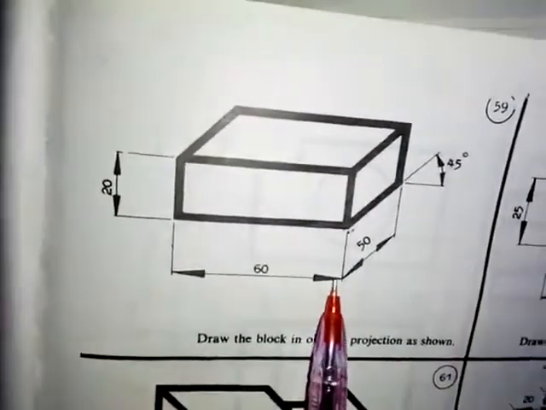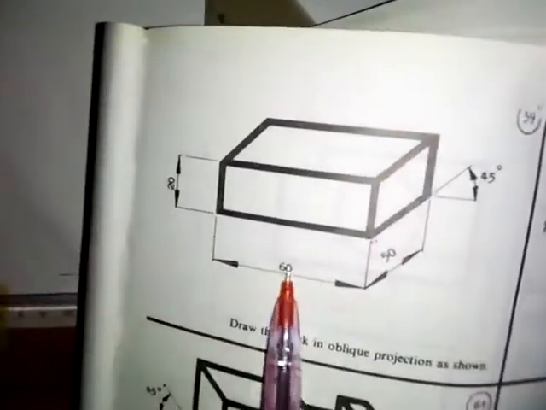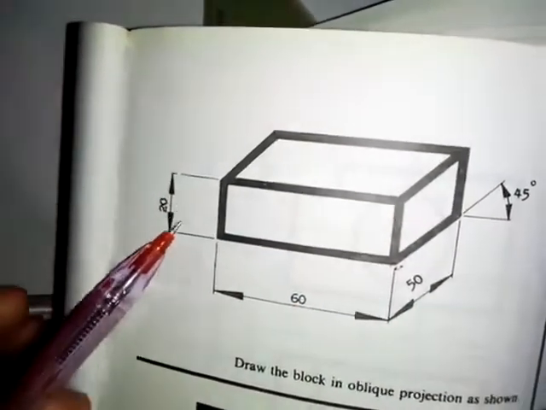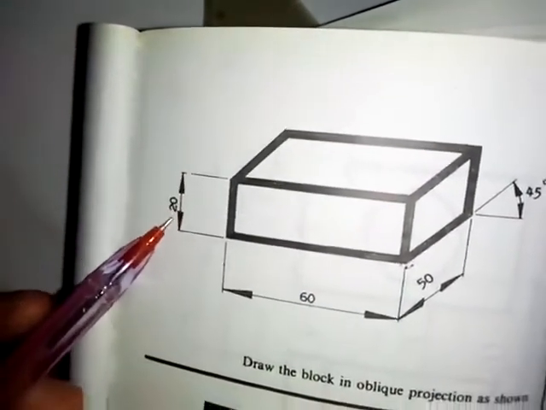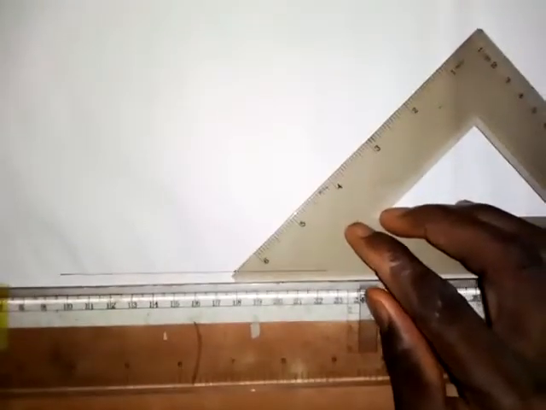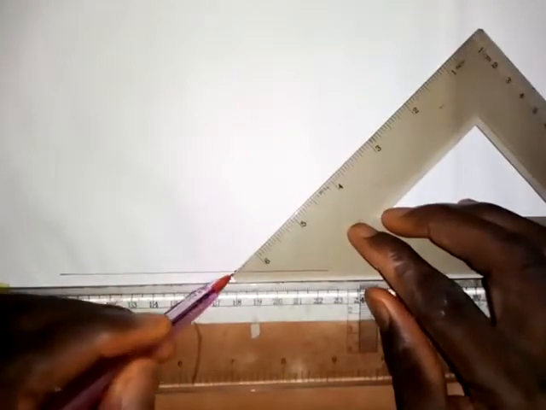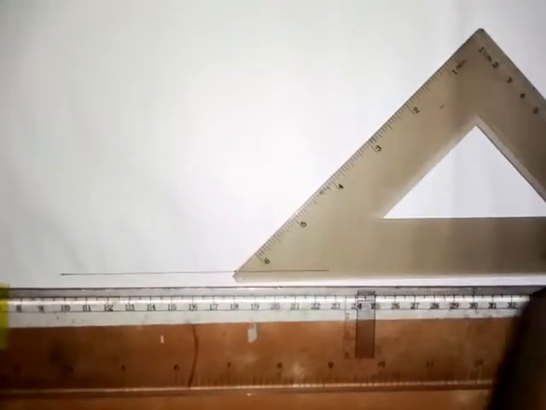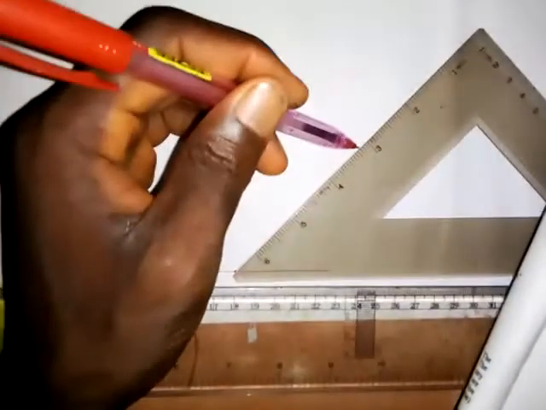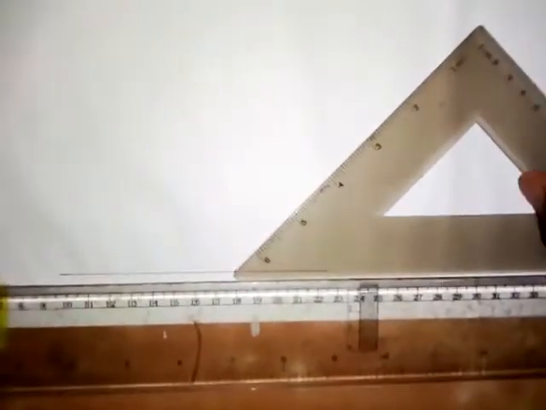As you can see, the length here is 60 millimeters, this length is 50 millimeters, and the height is 20 millimeters. The first thing that you need to do here is to draw a horizontal line. Then you take your 45 degree set square and draw this line. As you can see, the receding line, this line, is on this side. Then you draw a vertical line.